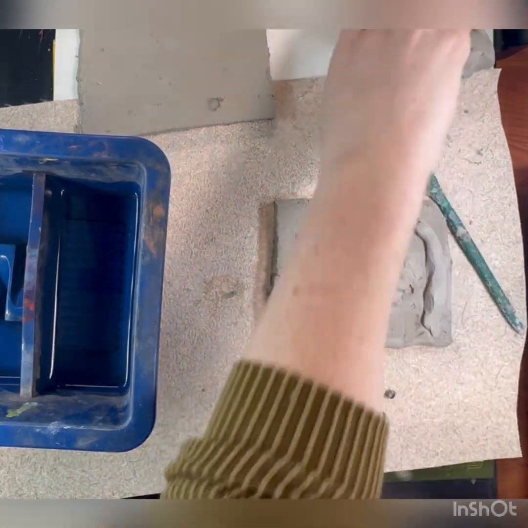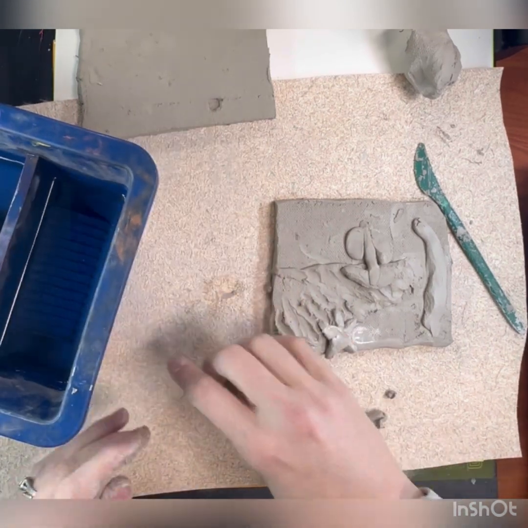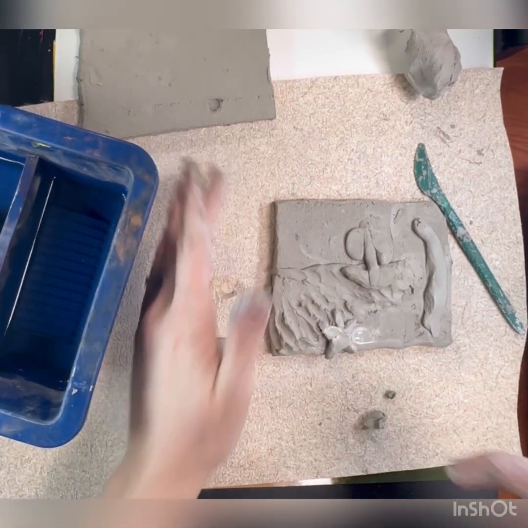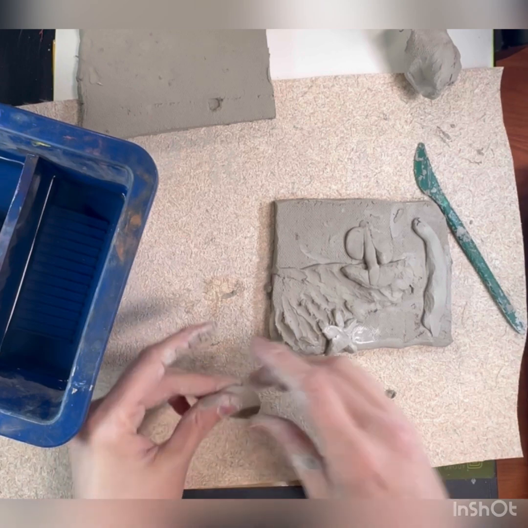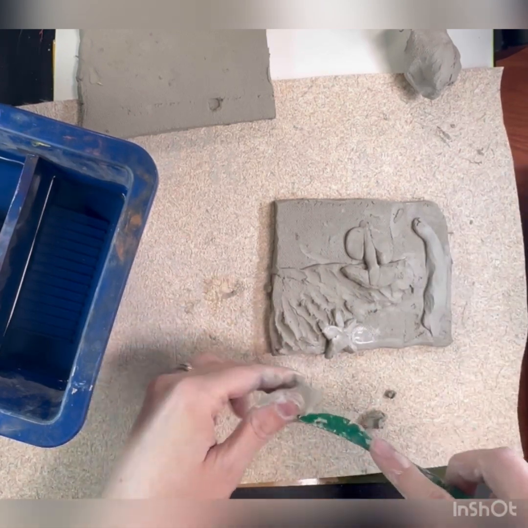And next, I'm going to make a palm tree with a coil, and then I am rolling the clay into a ball, flattening it out into a slab, and then I'm going to use my clay cutting tools to make leaves for my palm trees.